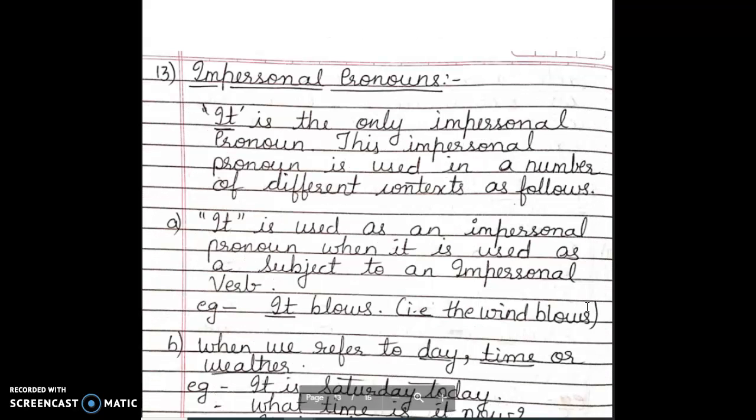Then the 13th one, the last one, is your impersonal pronouns. This is the last one, which you may not have seen in many books. Hardly will you find it in some books. Now what is an impersonal pronoun? Only it. It is the only impersonal pronoun. That's it. It is the only impersonal pronoun, and this impersonal pronoun is used in a number of different contexts as follows.